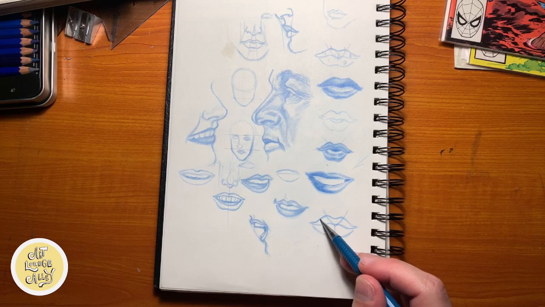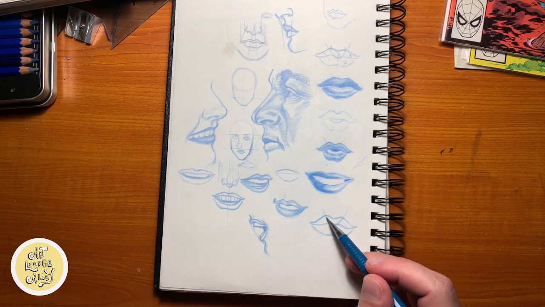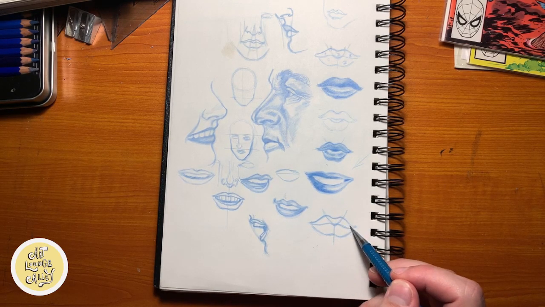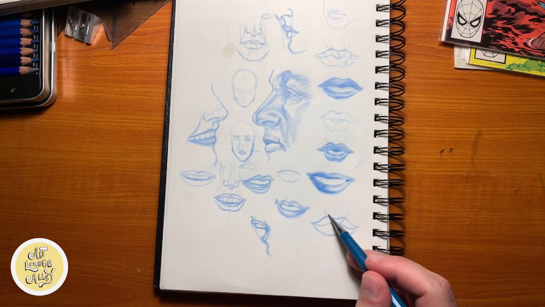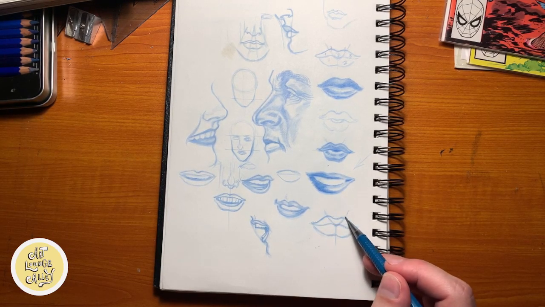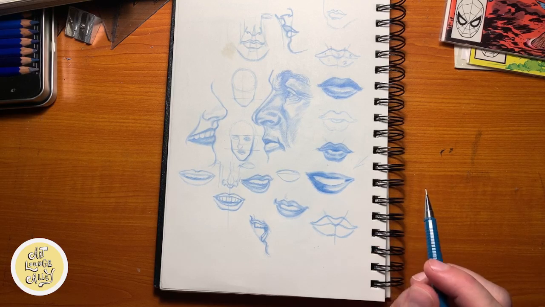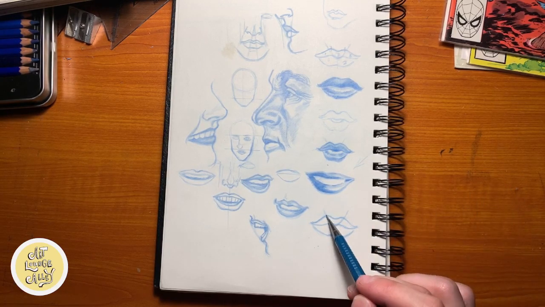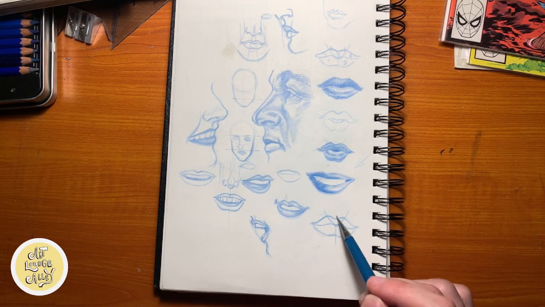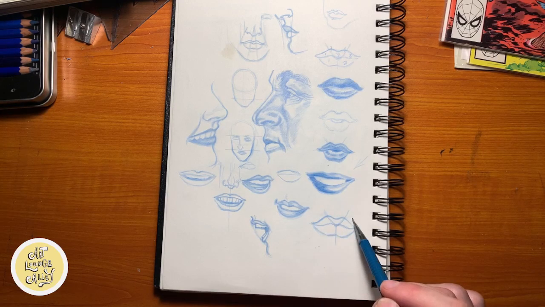For instance, you're not going to have this mountain lower than this one. You want to make sure they're on the same line. That's a very important aspect when it comes to drawing the human figure. You really want to make sure that things are lined up properly with each other.